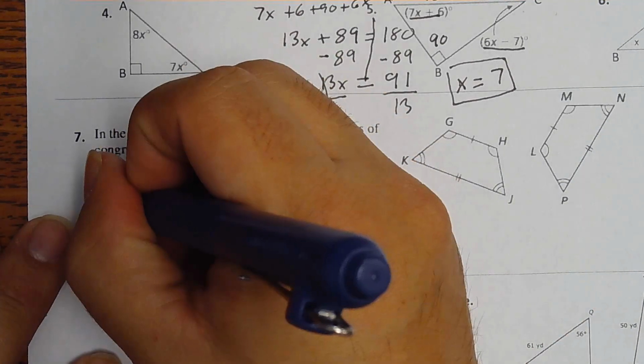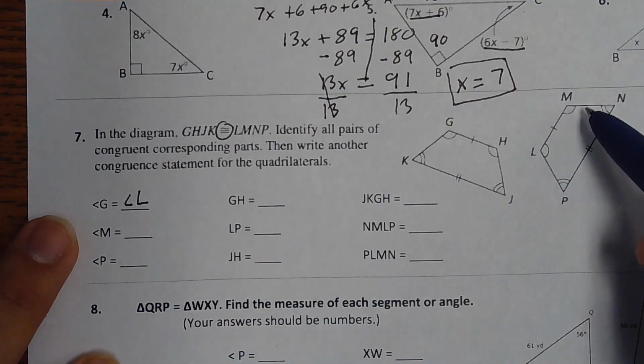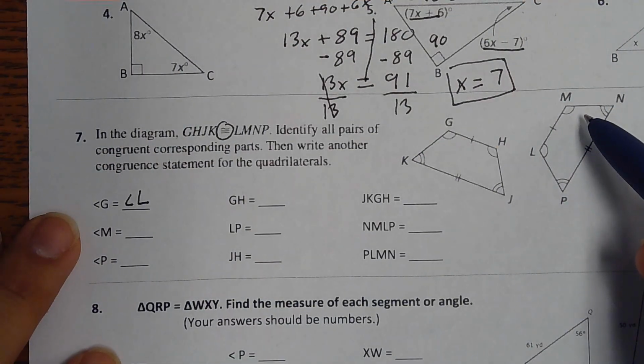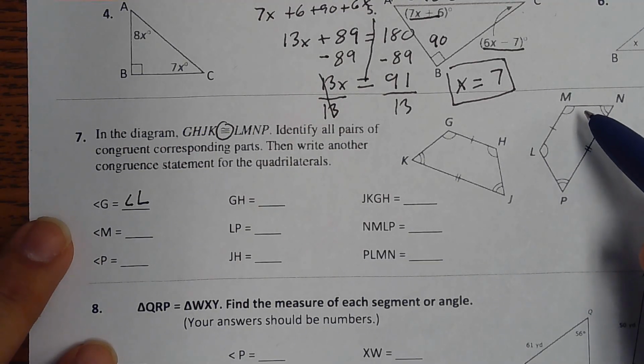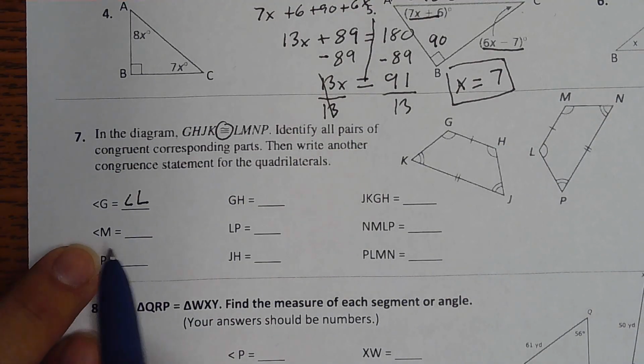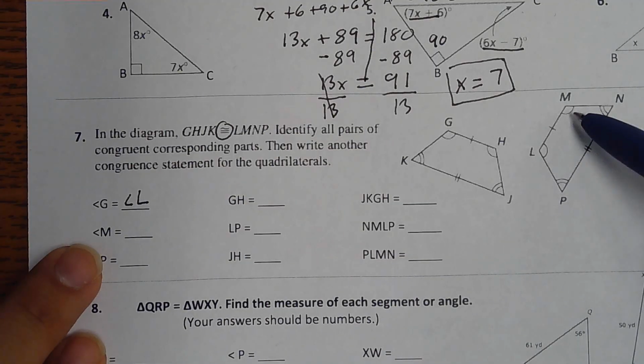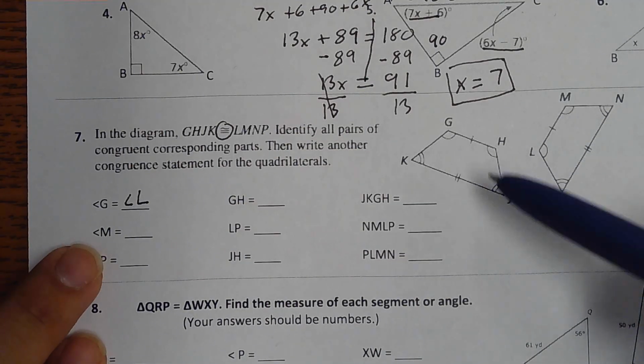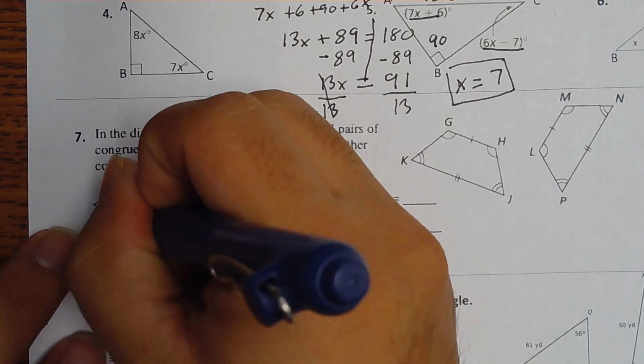Could it be M? So why could it not be N? Because it's on the right side of the figure. Good question. I know they both have one arc, but it's not on the right side of the figure. It's an amazing question. Wouldn't that be K then? Okay, so my next one, angle M. So M is over here. What is the congruent piece on this one? H. Angle H.